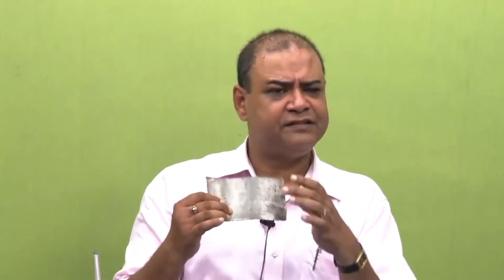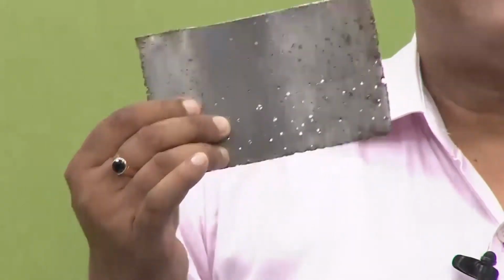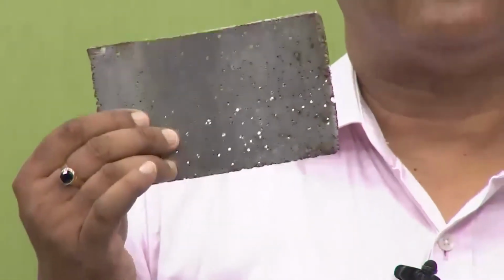When we see 304 stainless steel, we have an idea that stainless steel means it should be stainless, that means the corrosion would be minimized. And in fact, this is a very old plate, almost about 3 years old, and this was used for accelerated corrosion test of concrete rivers. That means this was dipped in the solution and was acting like anode material.